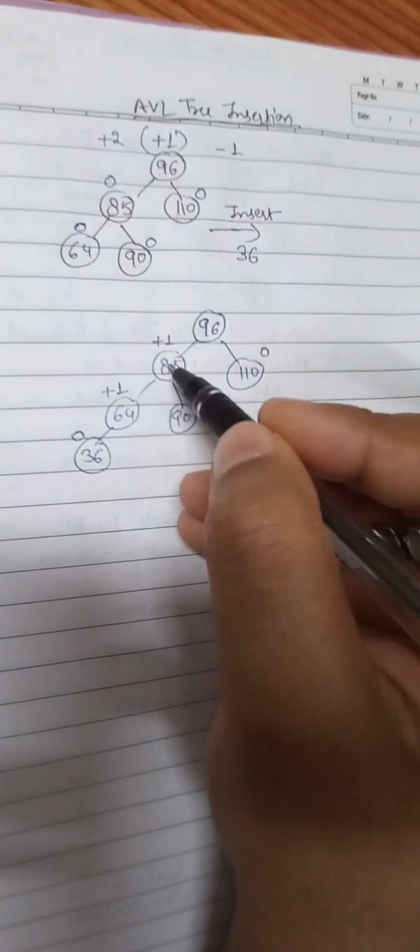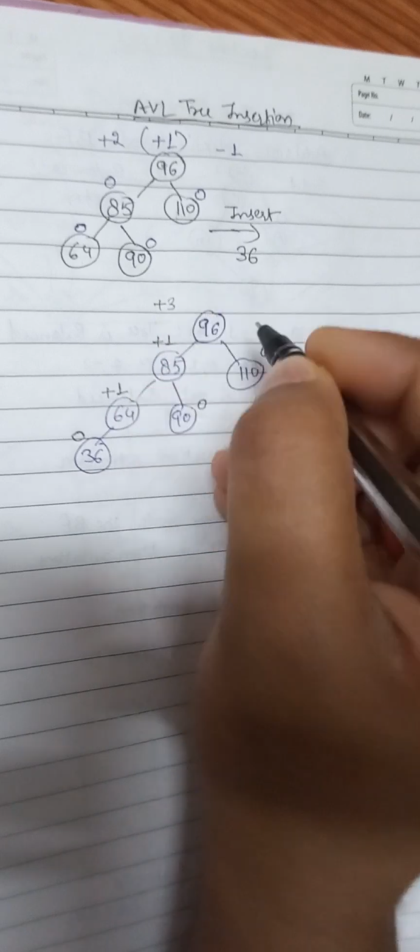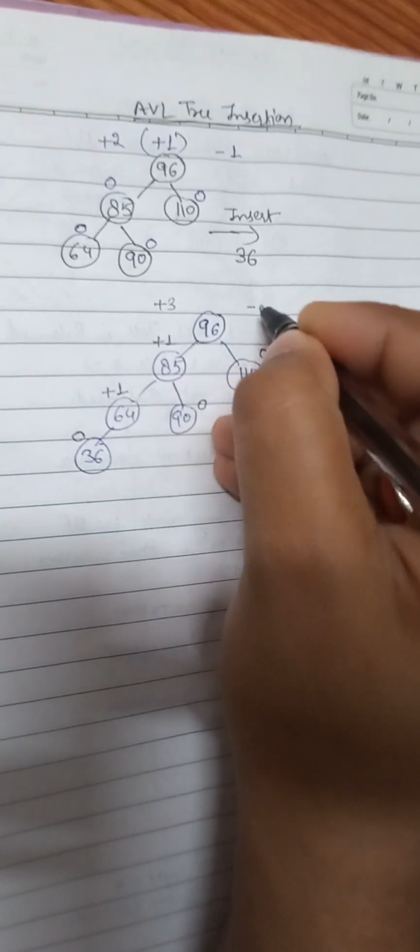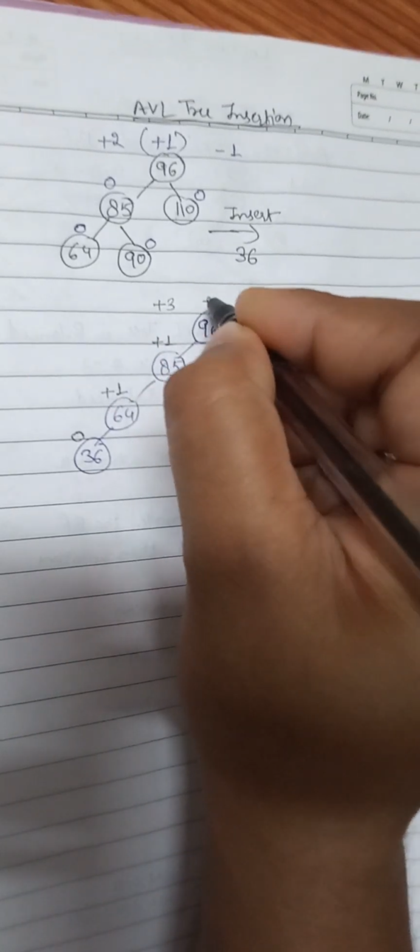Now 96: 1, 2, 3. 3 levels are there on the left hand side, so plus 3, and here one level is there on the right hand side, so minus 1. So total it will be plus 2.